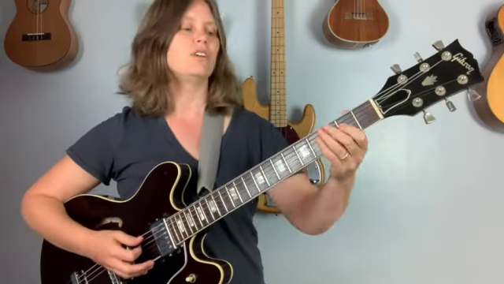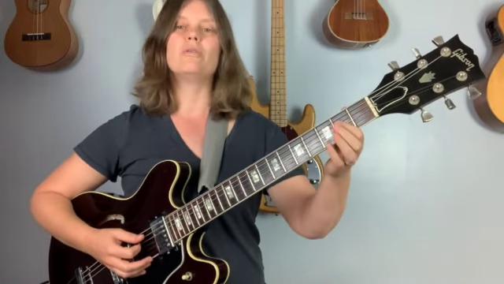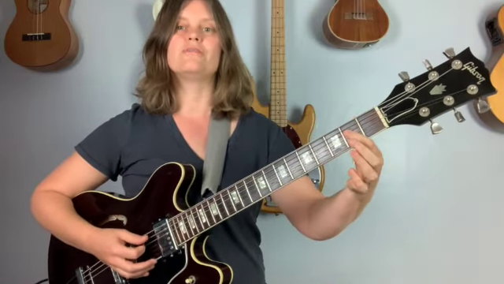Right? So this is used not only in blues, but in so much rock that was heavily influenced by the blues. So we're going to go through, and we're going to do this on our A, which gives us E to F sharp here, right? Root and fifth, root to major sixth.